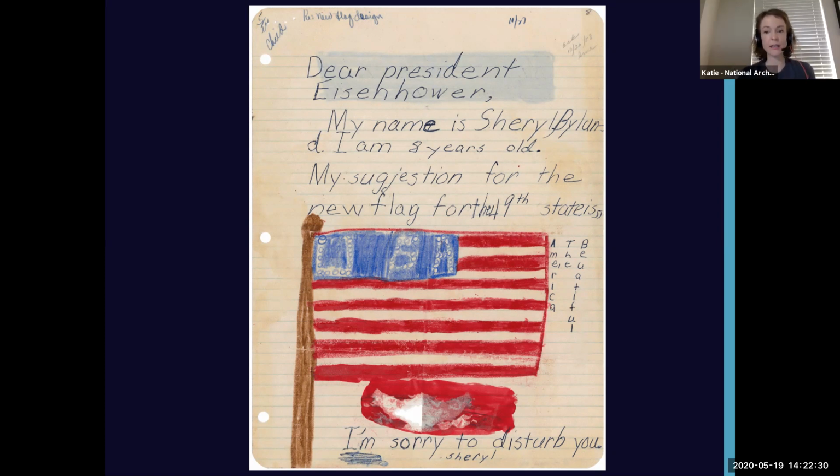Now, did they take Cheryl's suggestion for her new flag? No, they did not. But they did add a new star to the flag for Alaska and for Hawaii. And the idea here that Cheryl sent her letter to the president, and we still have this letter today, is a pretty powerful one. You all have the same power to write to the president or your elected officials, or maybe on a local level, to share your ideas for the country. It's a right you all have.